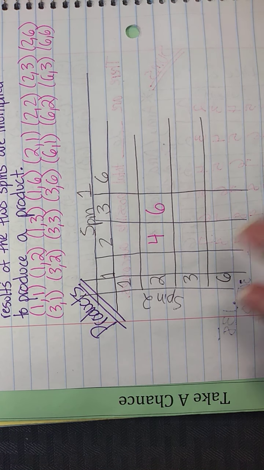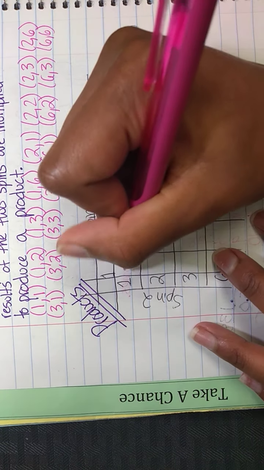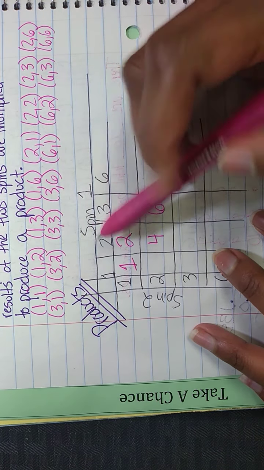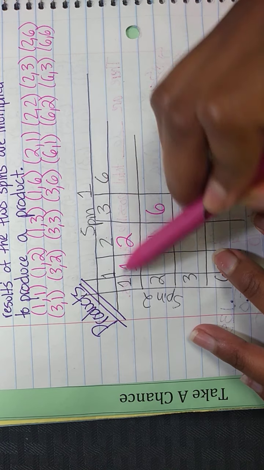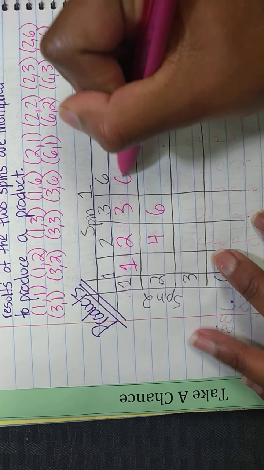Okay, see if you can beat me. Fill these in. You should know your multiplication facts by heart. 1 times 1 is 1. 2 times 1 is 2, 3 times 1 is 3, 6 times 1 is 6. See if you can keep going.